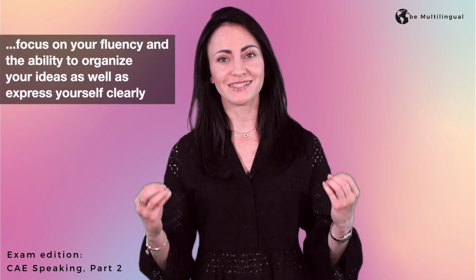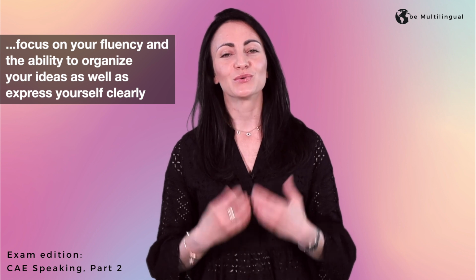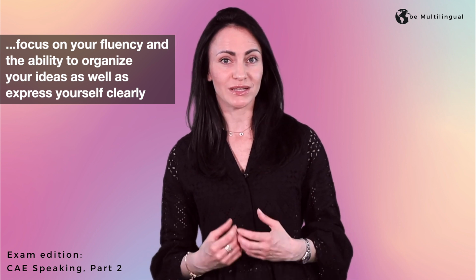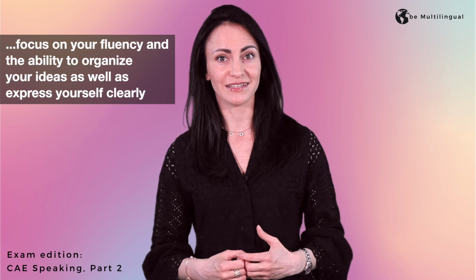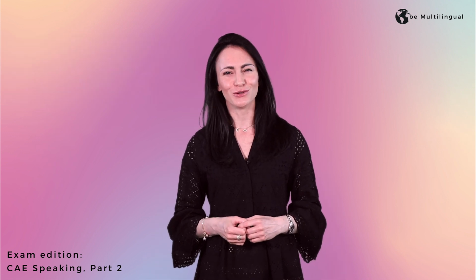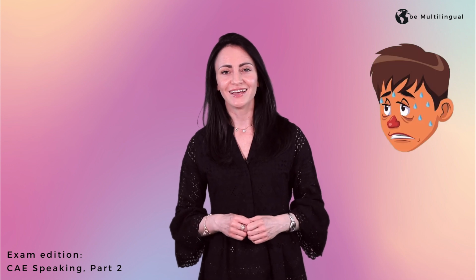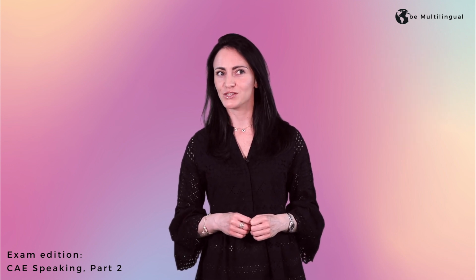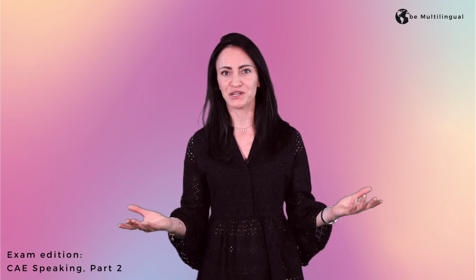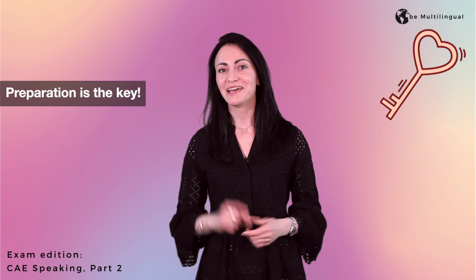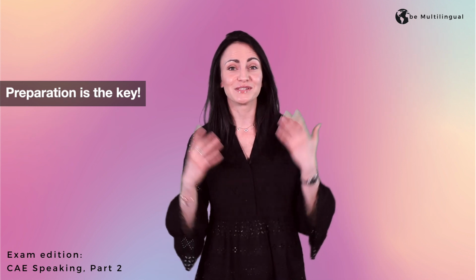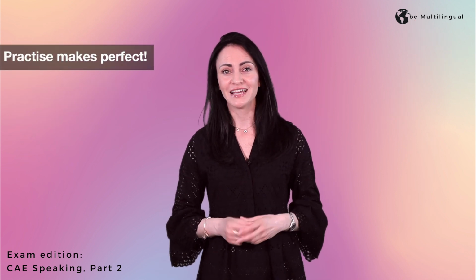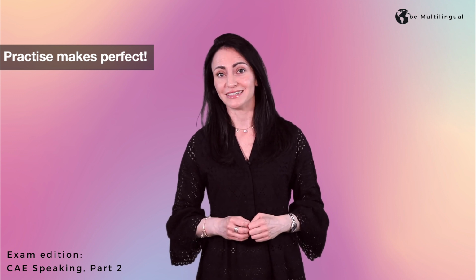In this part of the test, you have to focus on your fluency and your ability to organize your ideas as well as express yourself clearly. That's quite a challenge to do in only 1 minute, right? Even a native speaker would be struggling to accomplish this task. So without any preparation, it just doesn't work. Preparation is the key. Practice, practice, practice, because practice makes perfect. Practice as much as you can in advance.